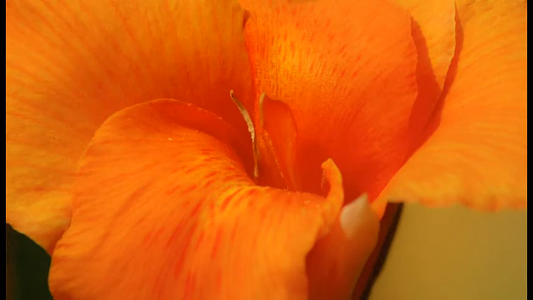Take a look at this macro photograph. Here the plane of focus is less than 1/4 of an inch. Look closely at the picture of this orange flower. The stamen in the center is in perfect focus. However, the petals at the closer edge are out of focus, so are the petals at the farthest edge. The depth of field of this photograph is too shallow to encompass the entire flower.